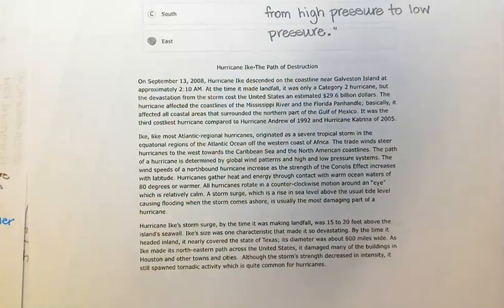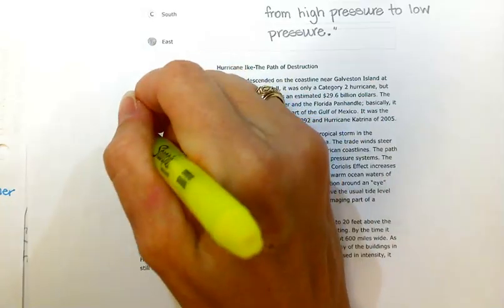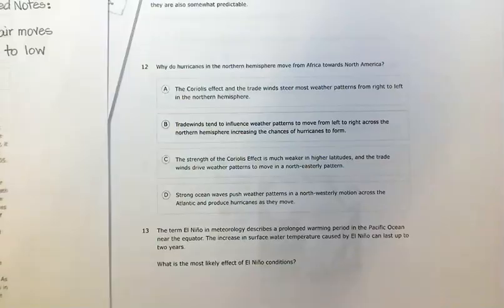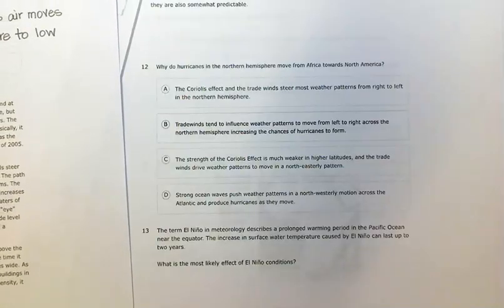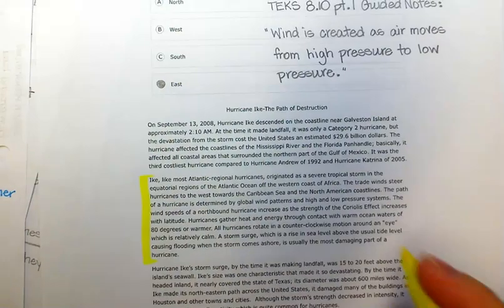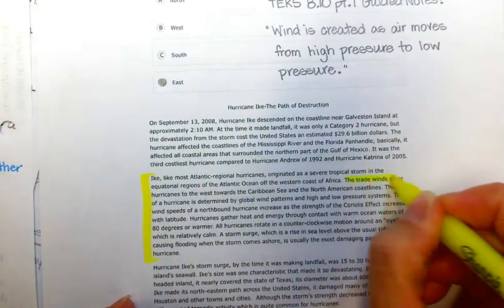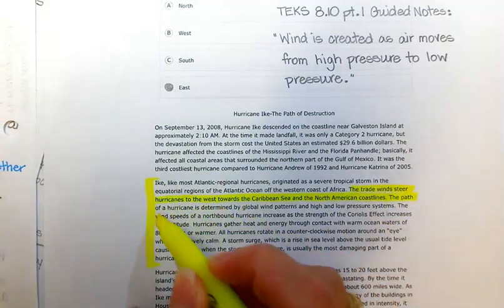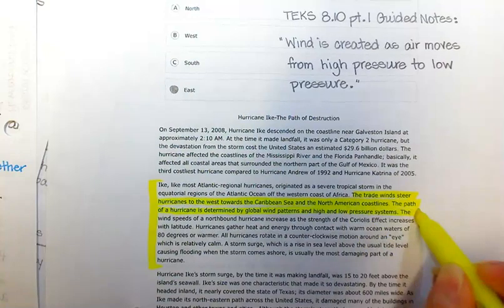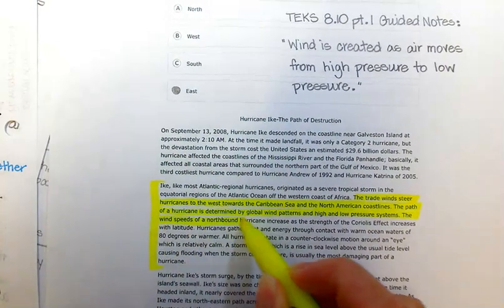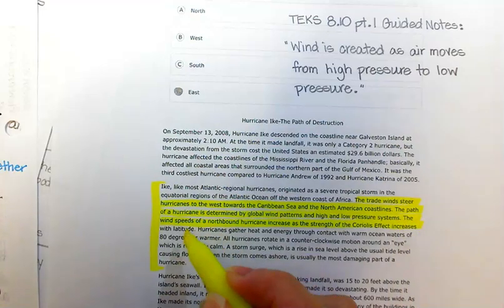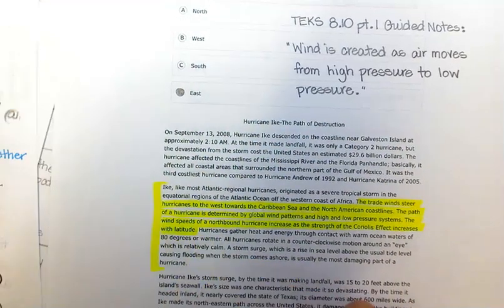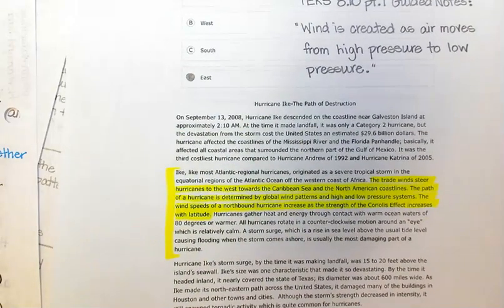Okay, I'm going to stop because I have already read what I need in order to answer this question, and it's in this paragraph. Let's go back to the question. Why do hurricanes in the northern hemisphere move from Africa towards North America? The trade winds steer hurricanes to the west toward the Caribbean Sea and the North American coastline. The path of a hurricane is determined by global wind patterns and high and low pressure systems. The wind speeds of a northbound hurricane increase as the strength of the Coriolis effect increases with latitude. So there basically is my evidence.